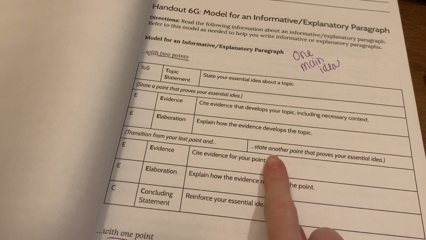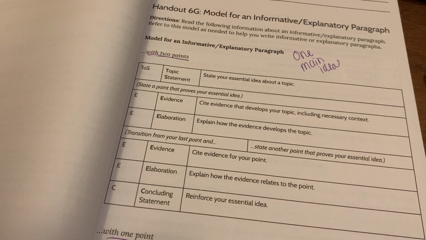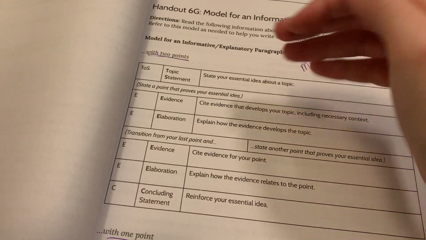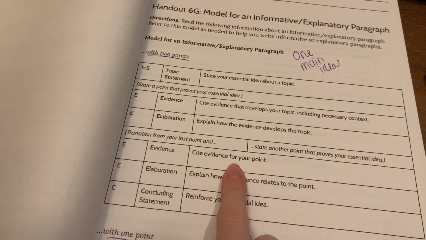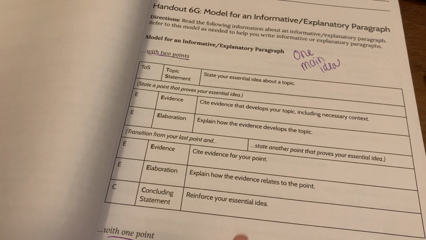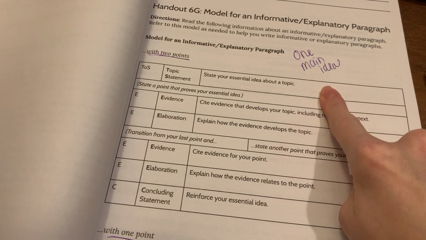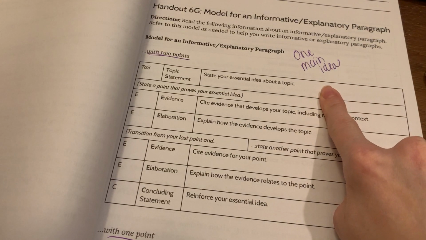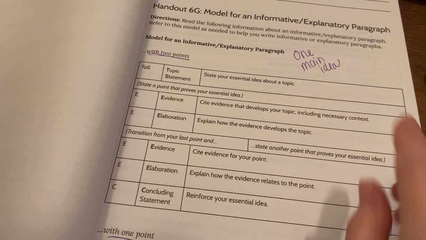So cake is my next essential idea related to the main topic of desserts. Then my evidence of why cake is delicious, me elaborating on why cake is delicious, and a concluding statement. A concluding statement that restates the whole main idea that dessert is wonderful.